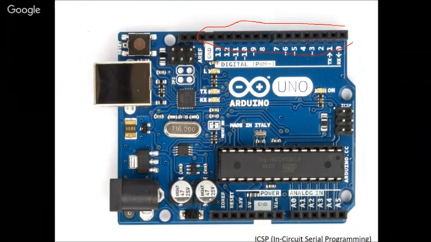In this Arduino, these are the digital input output pins. You have 14 digital input output pins, and you have PWM pins. You can see a small white line next to some pins. These white lines mark the PWM generators, from which digital PWM signals can be generated. Similarly, you have analog inputs; there are 5 analog inputs you can give.